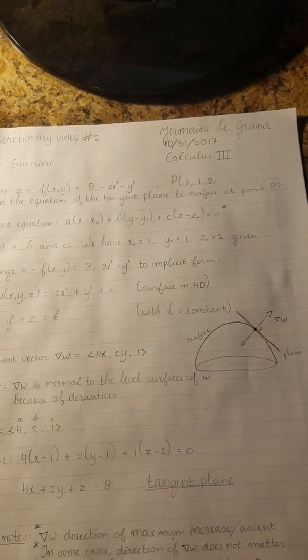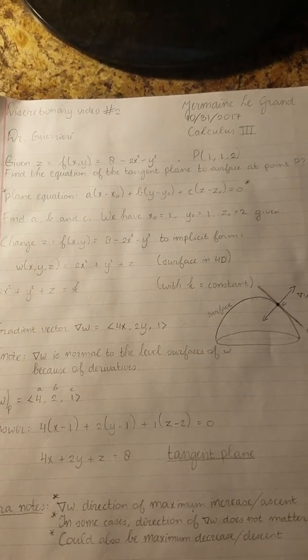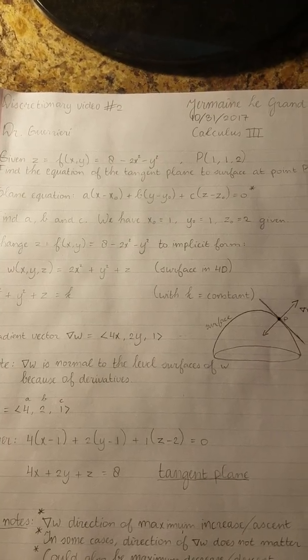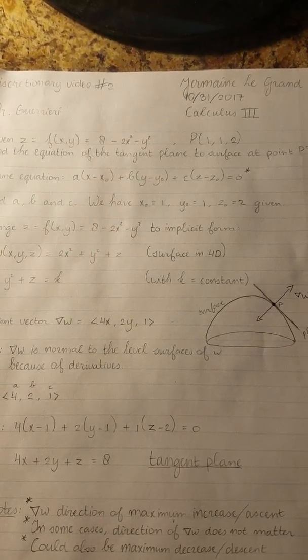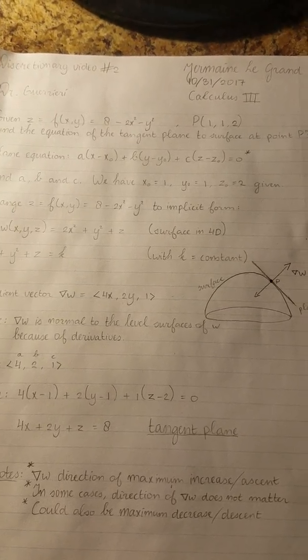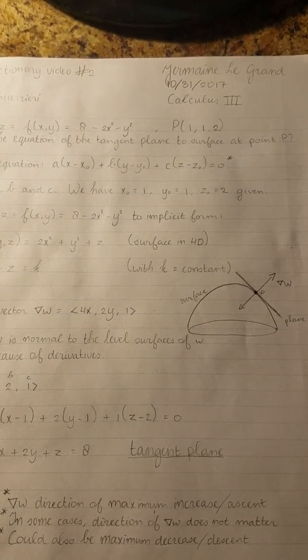Today's video is about tangent planes and equations of tangent planes to surfaces at points. We've previously discussed this in other chapters, but we used other methods to get there, such as cross products and dot products. Today we're going to be talking about gradient vectors. So here we go.